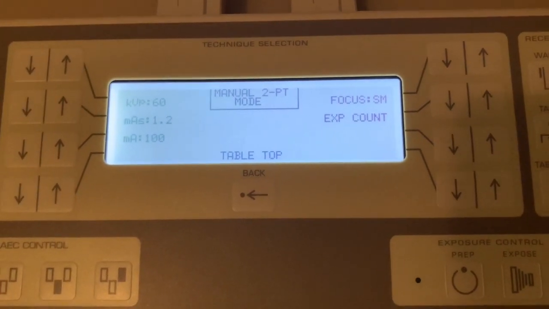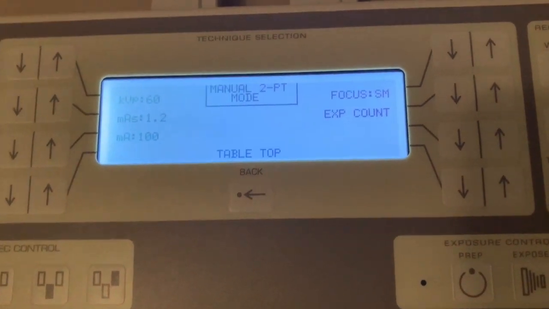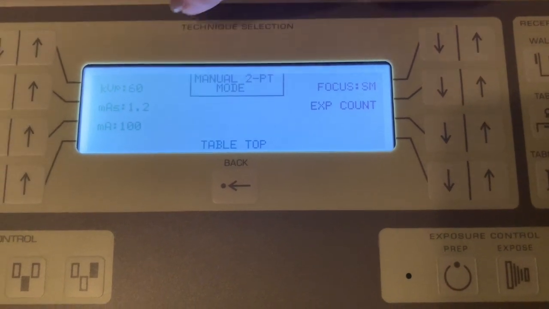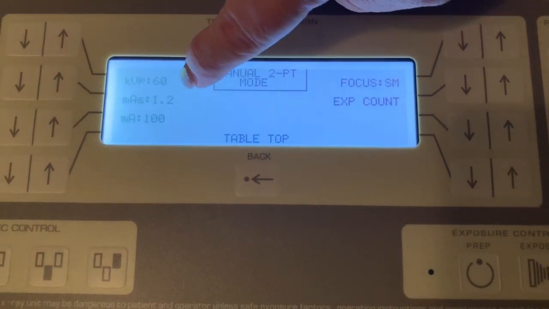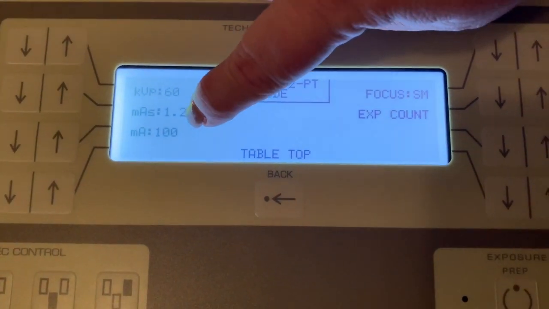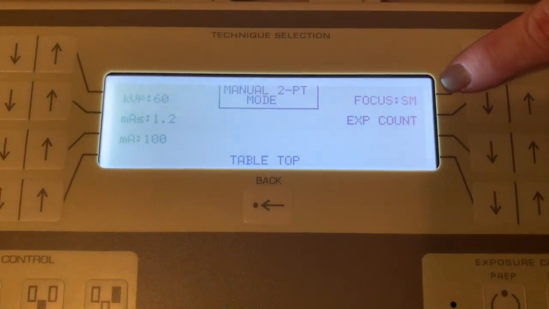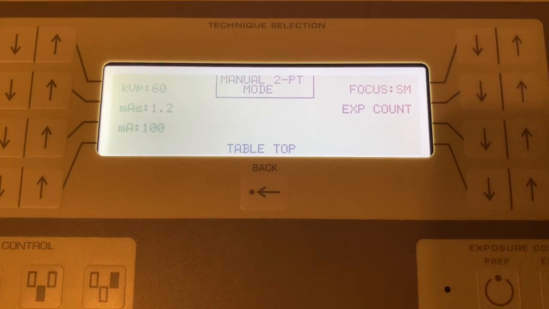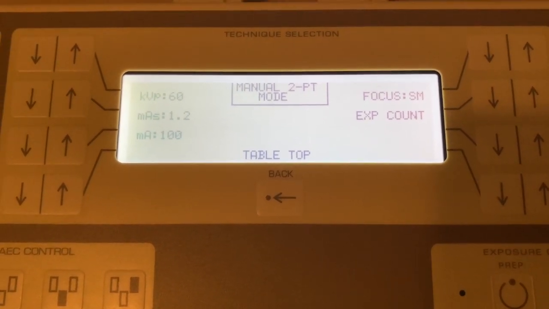Okay, so in the last experiment, we changed our kVp. Now we're going to vary our mass with the elbow phantom. So we're starting with 60 kVp, 1.2 mass. We're going to do a 100 MA station, and a small focal spot at this point. And then we're going to do all the other images the same.